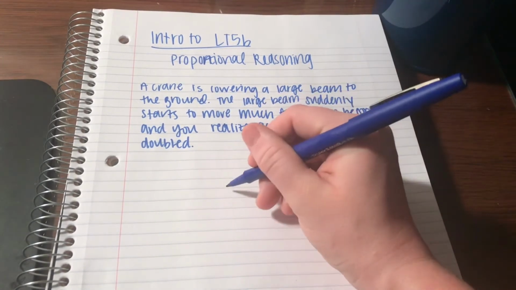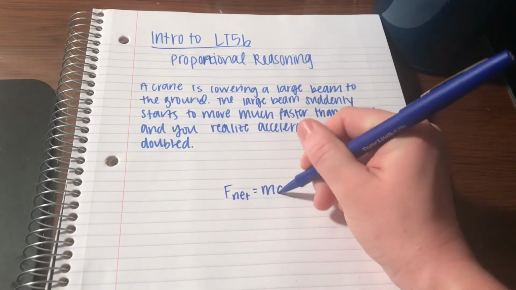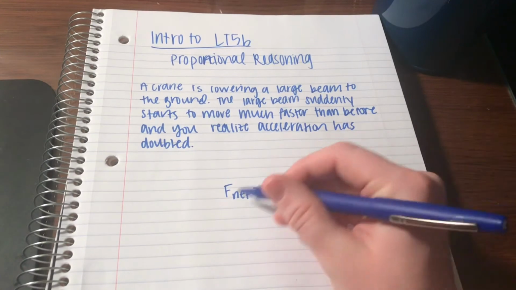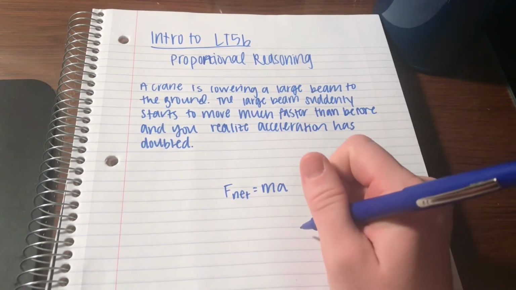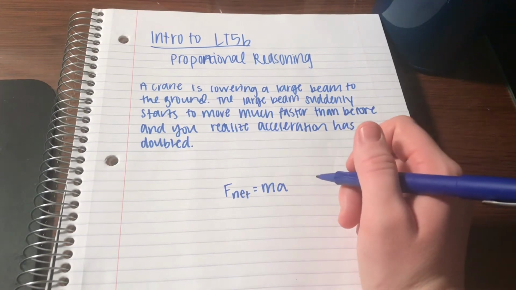To remind you, that is this equation. There are three variables, and if one of those variables changes, then at least one of the others has to change. Basically, two of these variables are going to change, and the other one will usually remain constant.